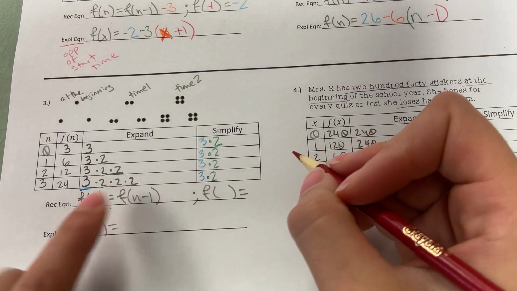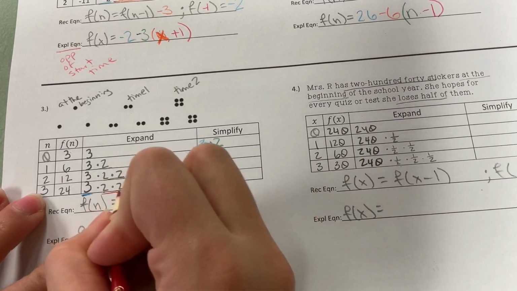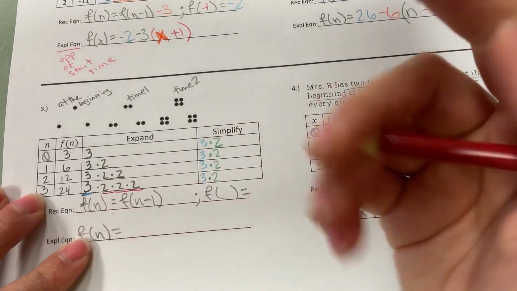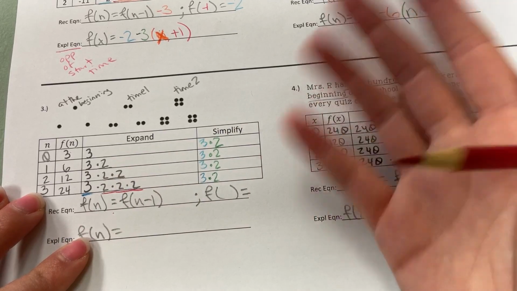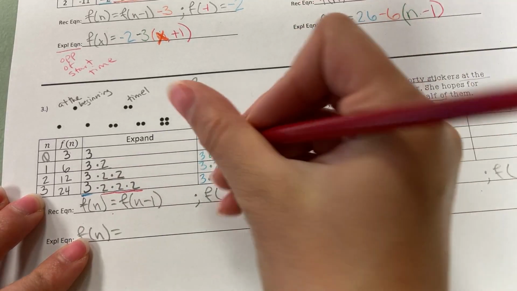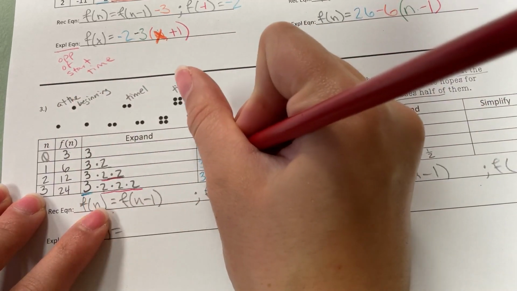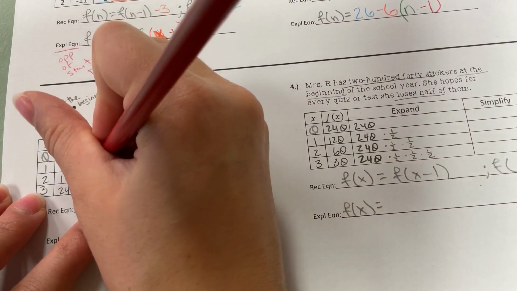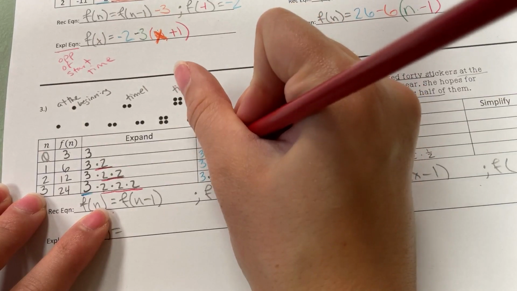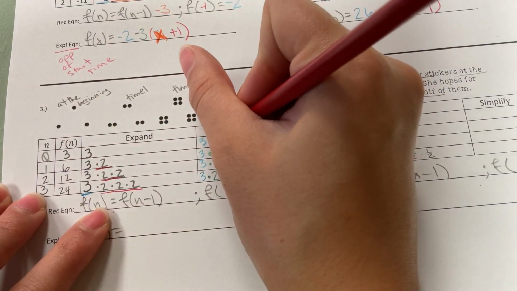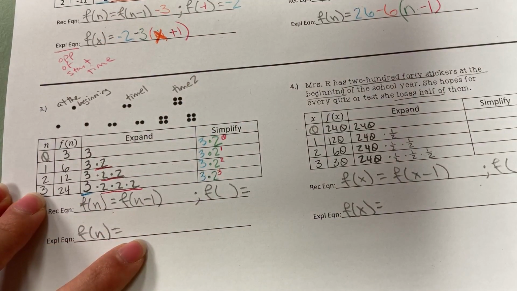All right, and then this time we multiplied by 2 3 times. So is that gonna be regular sized 3 or an exponent sized 3? It's gonna be exponent sized. This one was 2 times, so we do an exponent 2, multiplied by 2 once, so it's an exponent 1, multiplied by 2 no times, so that's an exponent 0.